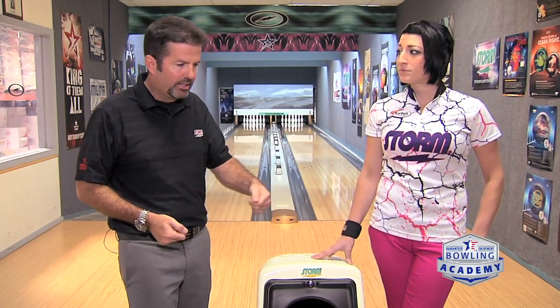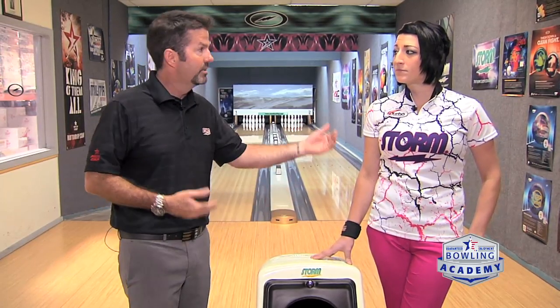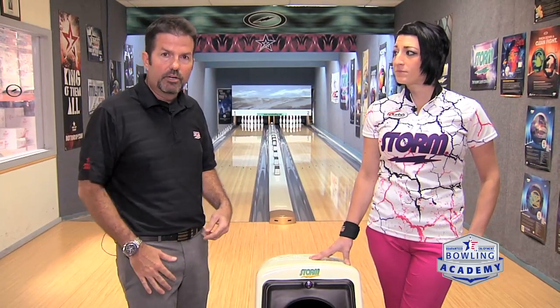It'd be like a golfer standing out on the putting green trying to hit a putt with a driver when he should be using his putter, or he's standing at 100 yards. You can't hit a driver into a green at 100. It's understanding using the right balls at the right time.